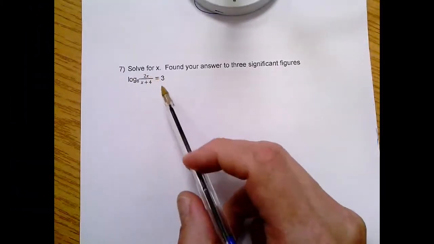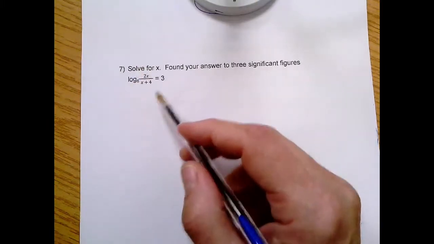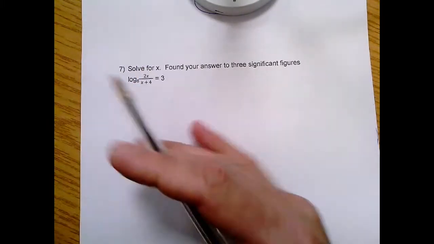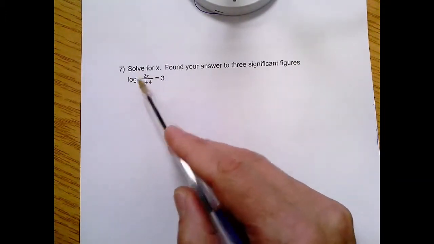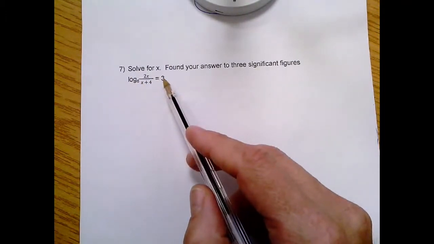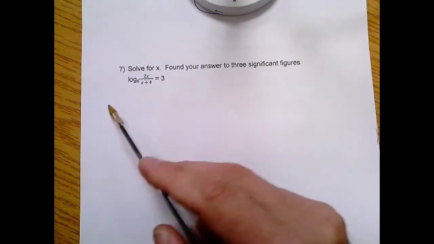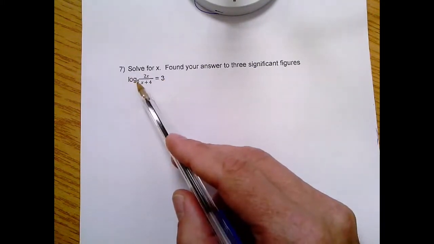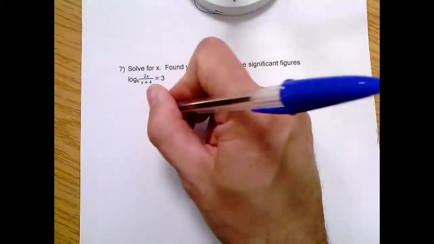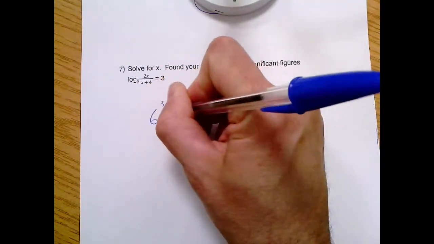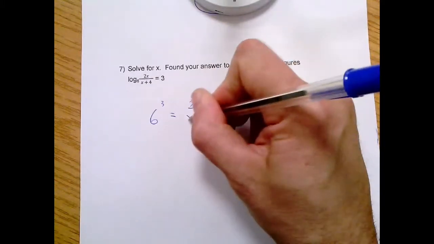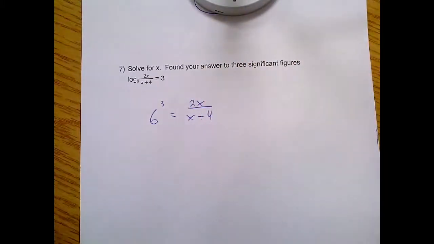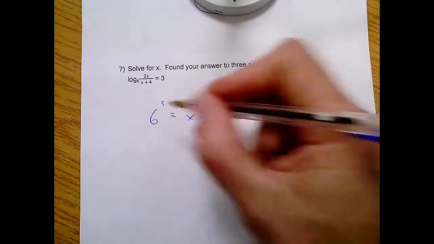Keeping it moving down the line. Solve for x. This is number 7. Again, this is really just a game of moving into exponential form. So I have log base 6, all of this equals 3, right? So if I want to move into exponential form, the base of my exponent is still 6, raised to the 3rd power, and that's going to give me 2x over x plus 4. There you go, right?